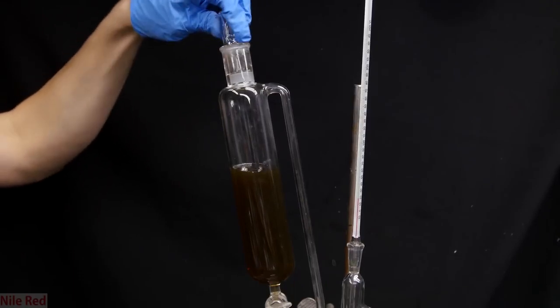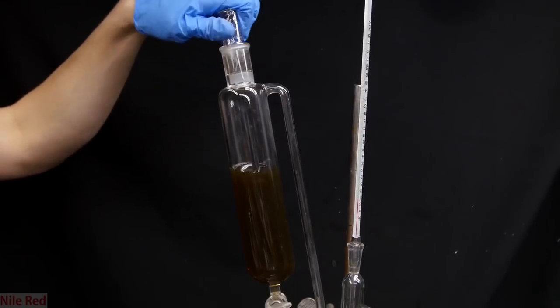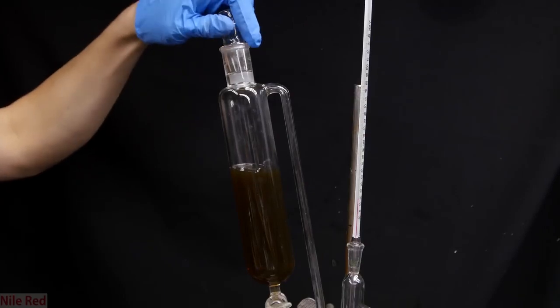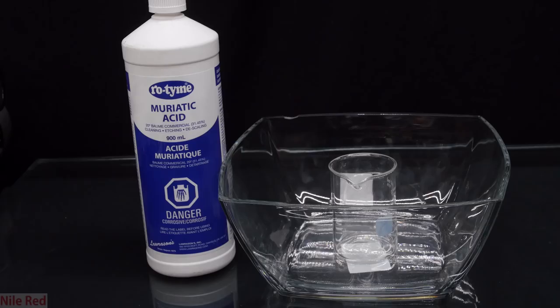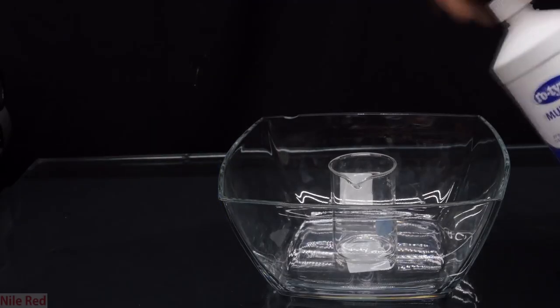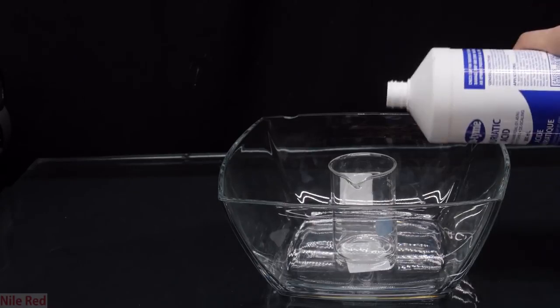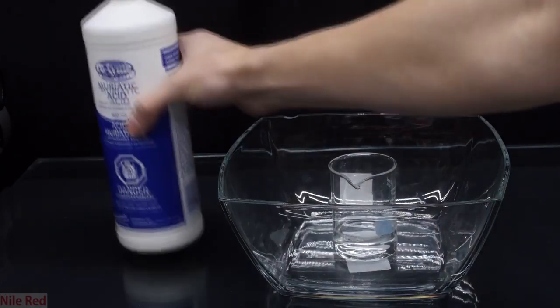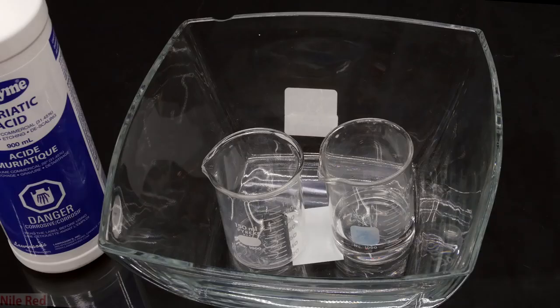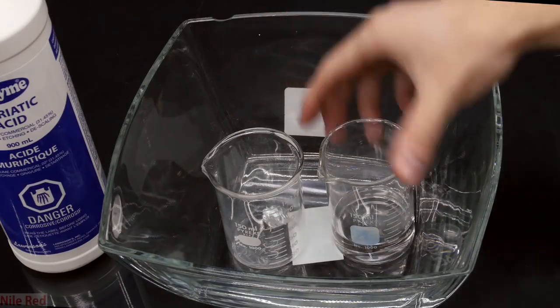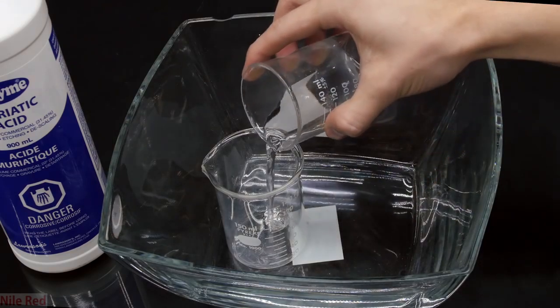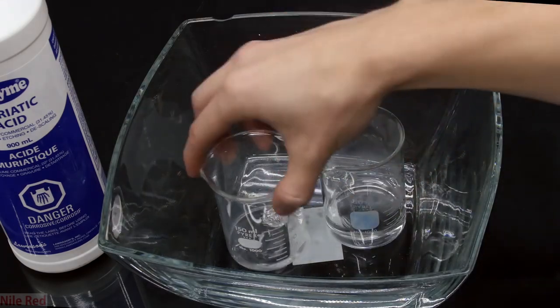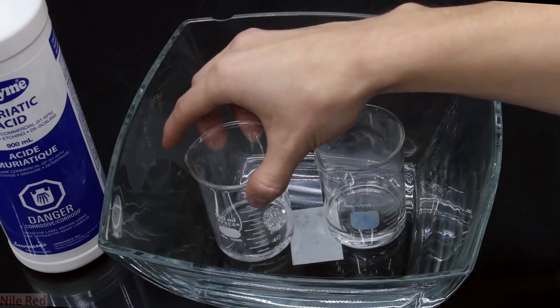So with that being said, I'm going to get started, and we'll start with muriatic acid, also known as hydrochloric acid. So here we have some 31.45% hydrochloric acid that I bought from the store. To start off, I pour a little bit into a beaker. I add another beaker and I place some aluminum foil inside, and then on top of this I pour in some of the acid. I did this for two main reasons.